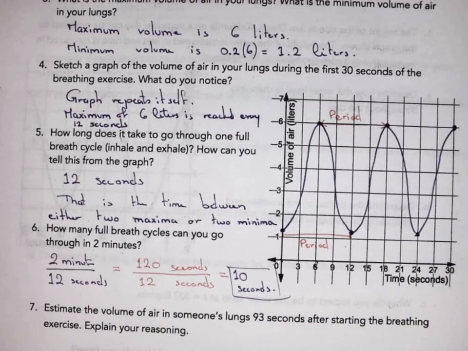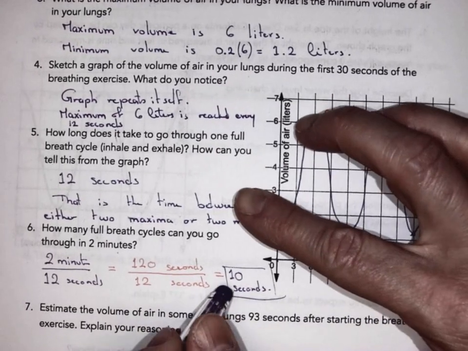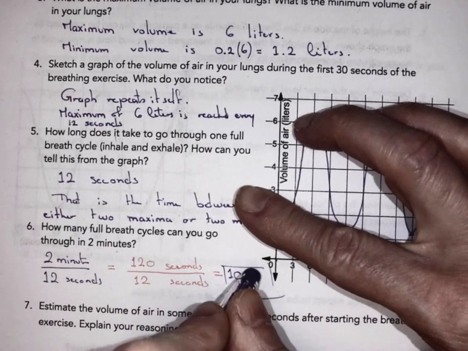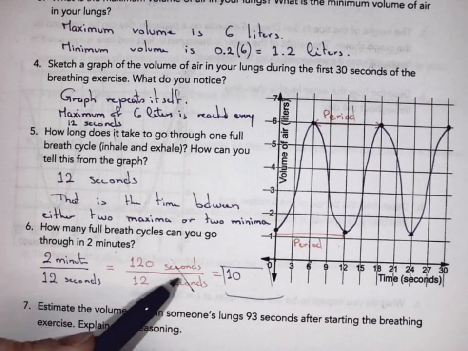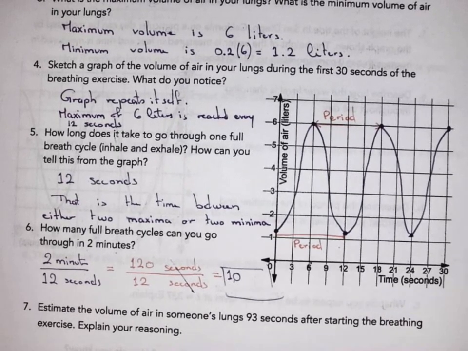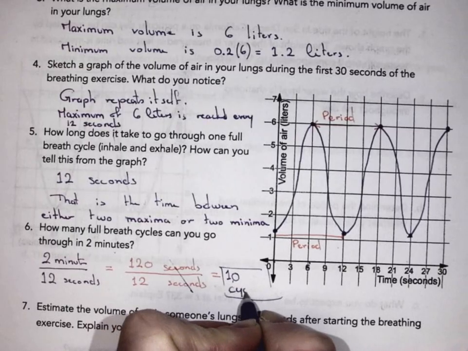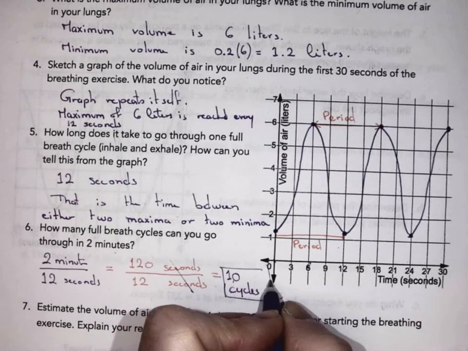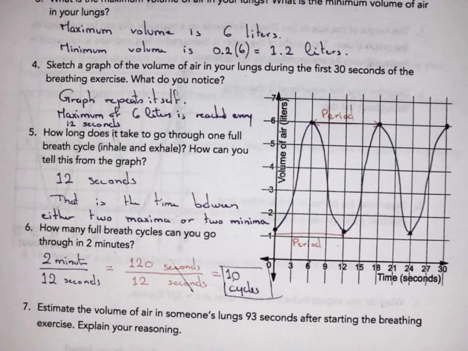Sorry, that shouldn't be seconds. Whoa. Just made a mistake here. Seconds and seconds, we cancel them, right? Those are gone. So what did we really find? Those are not 10 seconds, right? It's 10 cycles. So 10 full cycles within 2 minutes.